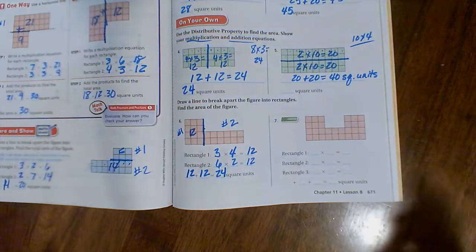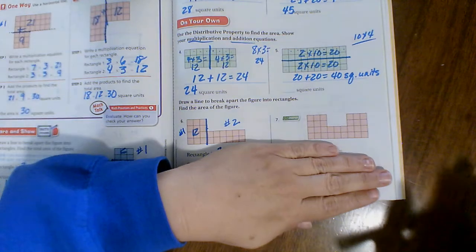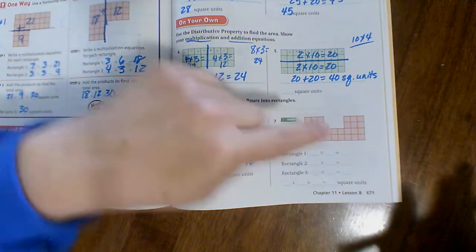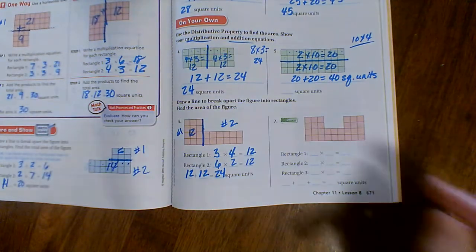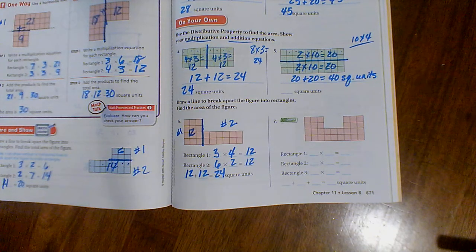This is going to be the fun one, but we can do it. Now, don't even worry about your calculations yet. Just look at that figure. Can we break it up into rectangles? Yes. Does it have to be 2 rectangles? No, you're not going to be able to break that into 2 rectangles. You need more than that. So let's look at that. What am I going to do?